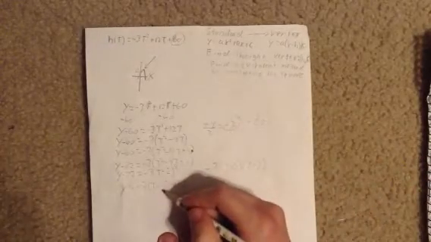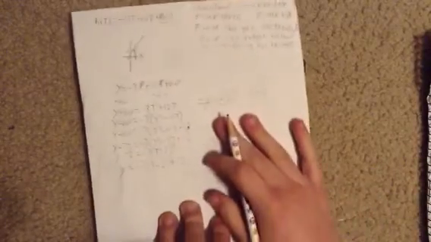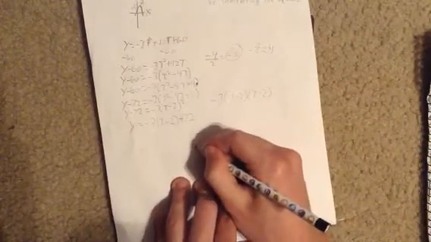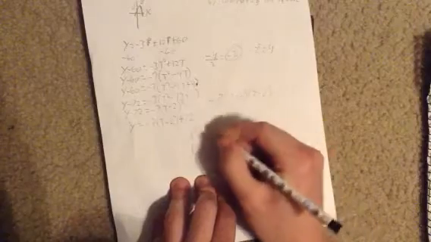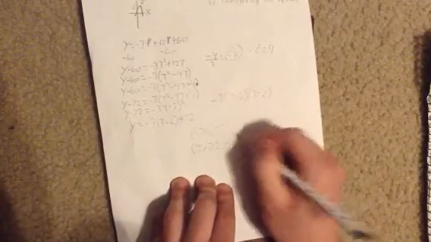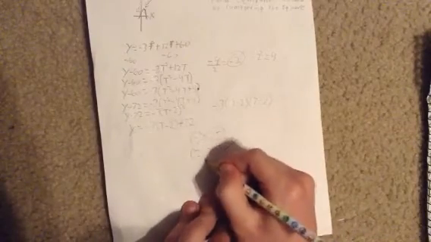So whatever this term is, we need to take the opposite sign and use that as the vertex. So the real vertex is 2, 72, not this one. And that is our vertex. This is the x, this is the y.